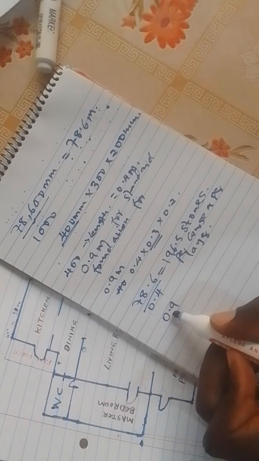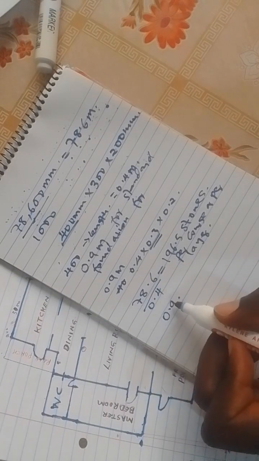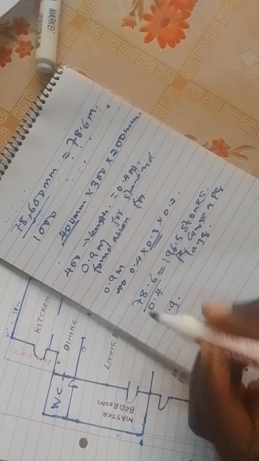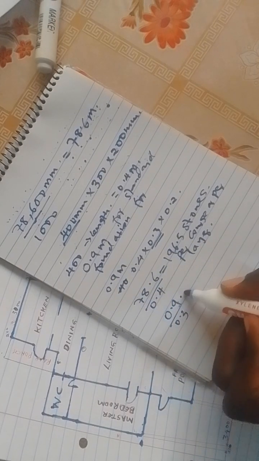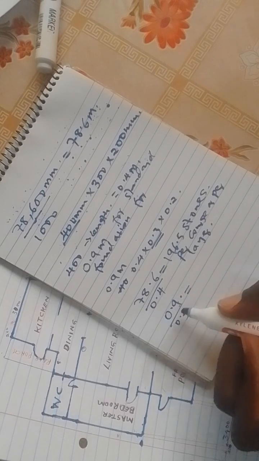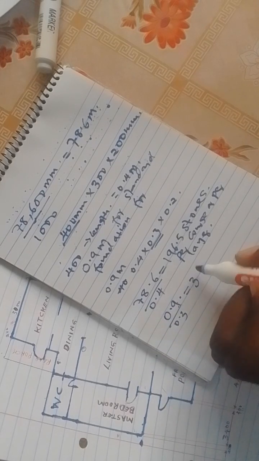So for our case it is 0.9 divided by 0.3 meter, the height of the stone. That gives us around 3 layers.